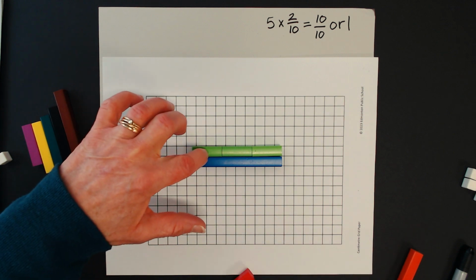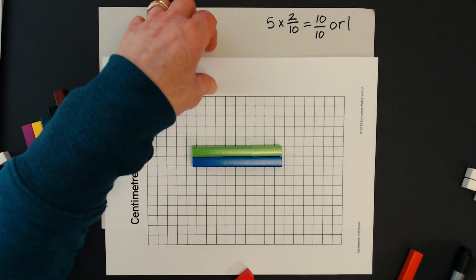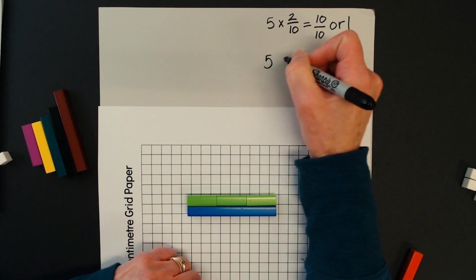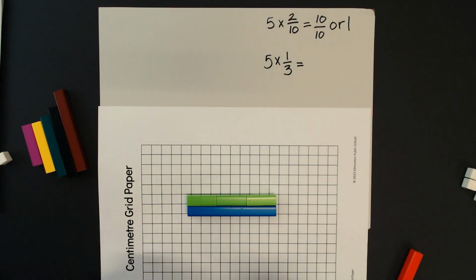So that means this is 1/3, this is 1/3, and this is 1/3. This time we have 5, and we want to multiply by thirds.